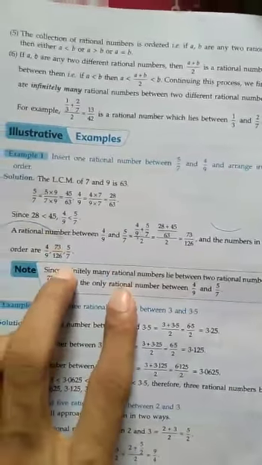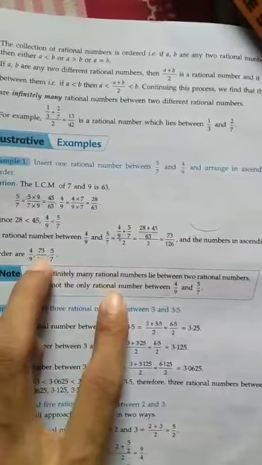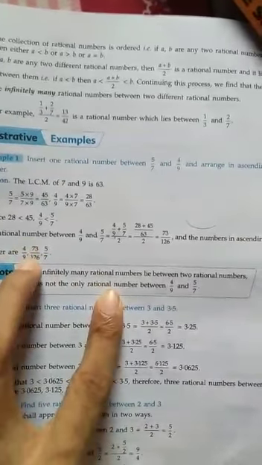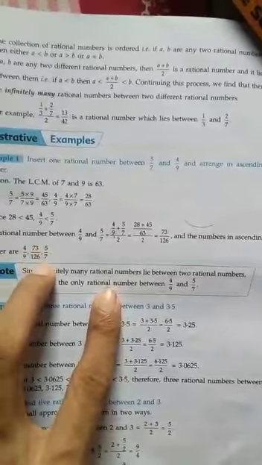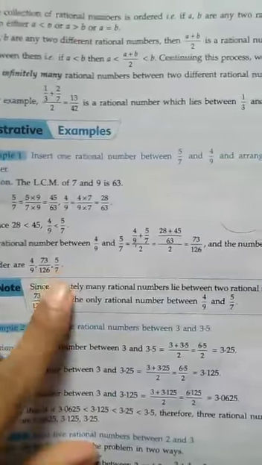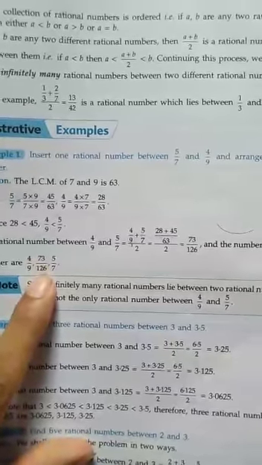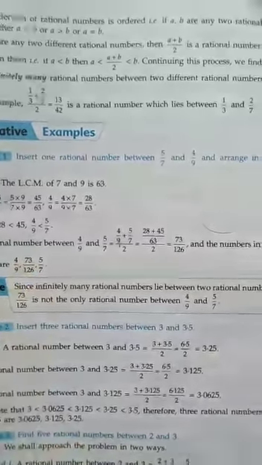So in ascending order, we arrange them as 4/9, then 73/126 and 5/7. That means 5/7 is greater than 73/126, which is greater than 4/9.